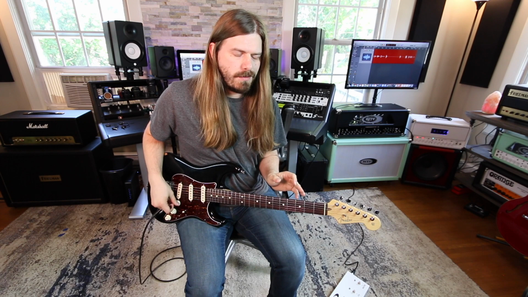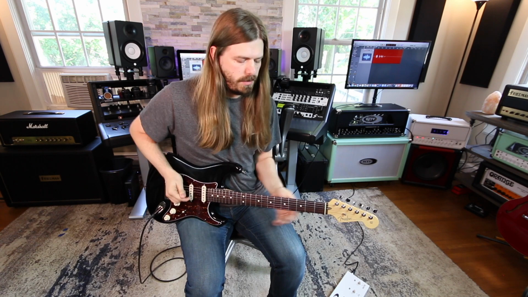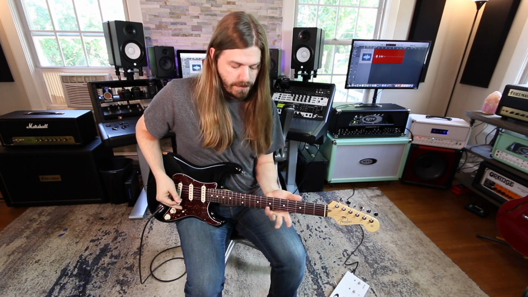Now, if you notice, where's our 3rd? There's no 3rd there. That's because this is a suspended 2nd chord, a sus2 chord. If you don't know what a sus2 chord is, it's when you take a major chord and replace the 3rd with your 2nd, making it a sus2. You could replace your 3rd with a 4th and make it a sus4. You can use your perfect 4th in there if you want to.